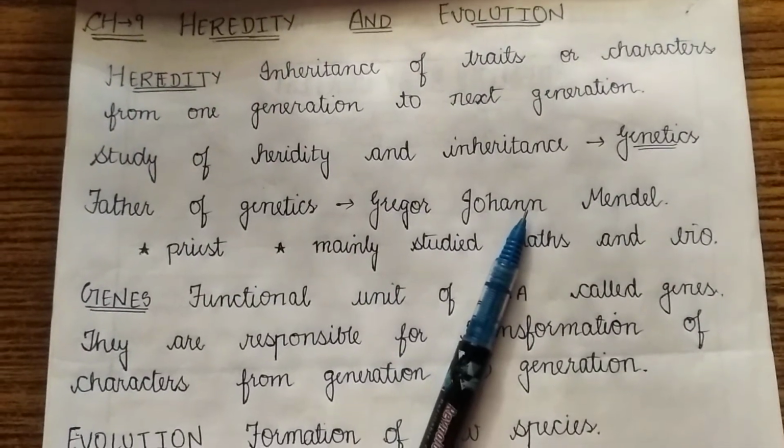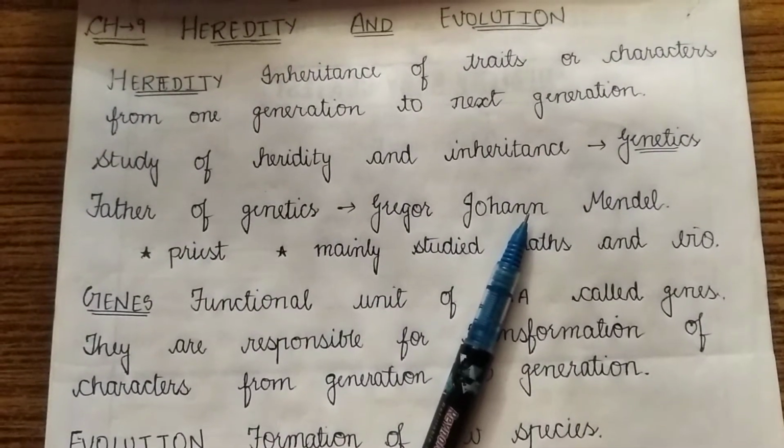Hello friends, today we will begin our 9th chapter of science, that is heredity and evolution.